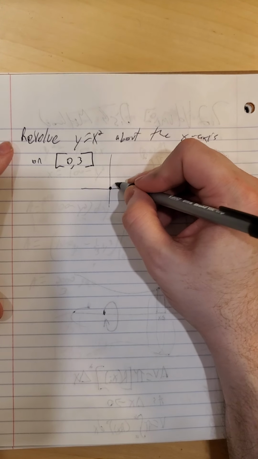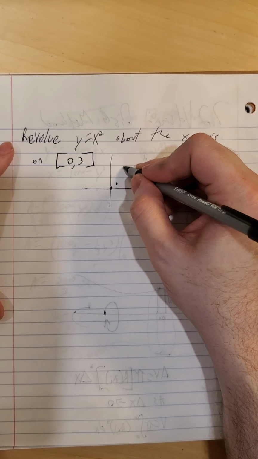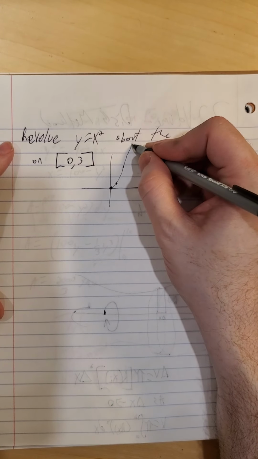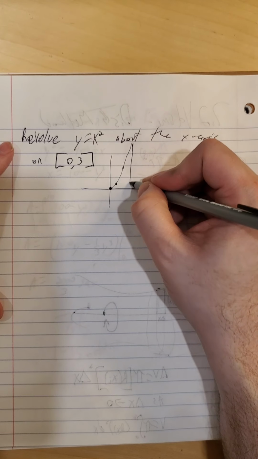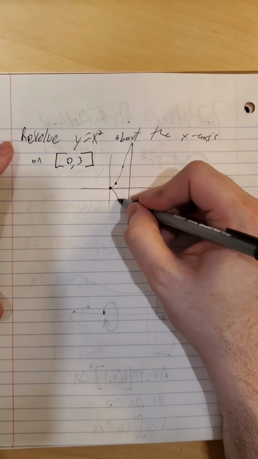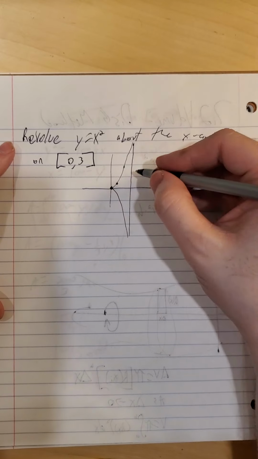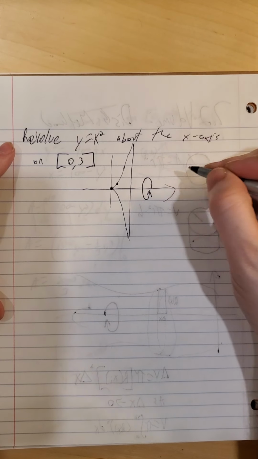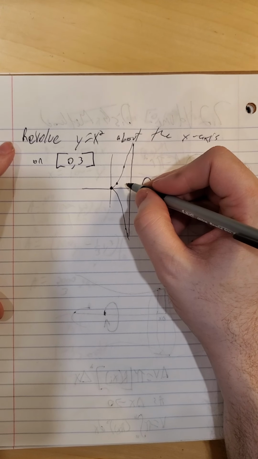So 0 squared is 0, 1 squared is 1, 2 squared is 4, 3 squared is 9. So here's a quick rough sketch of the solid that we're forming. We're spinning this again around our x-axis.